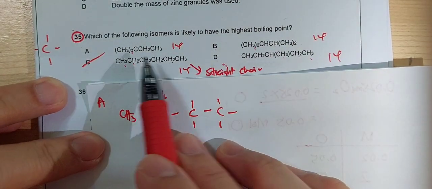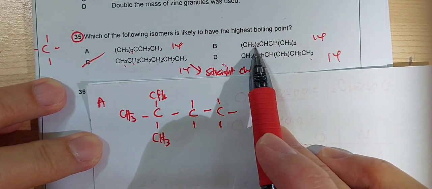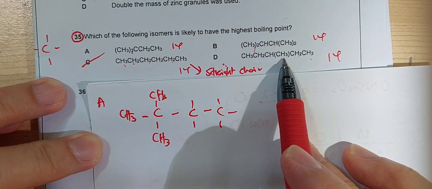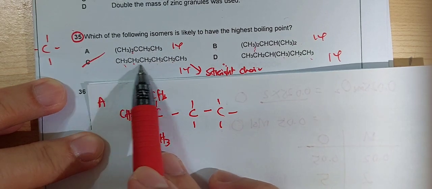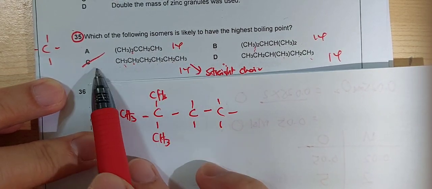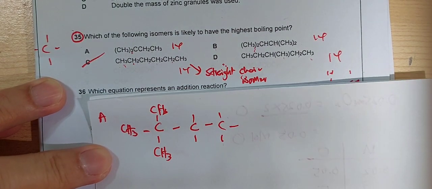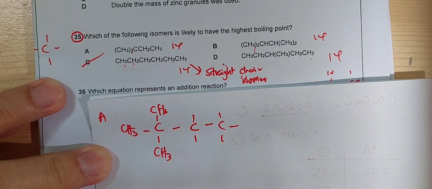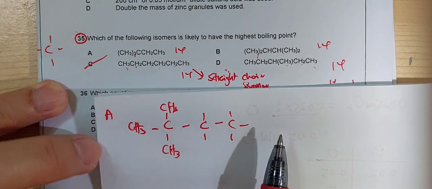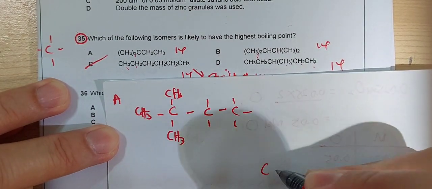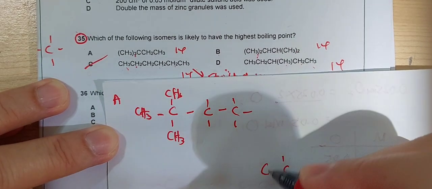So if you look at B, it has 2 side chains. D has 1 side chain. C is a straight chain. There is no side chain as well. So C is a straight chain isomer. Now, what's the difference between branched chain and straight chain isomers in terms of the boiling point? Now, for side chain isomers, the boiling point is lower. Now, why? Because of the intermolecular attraction forces.